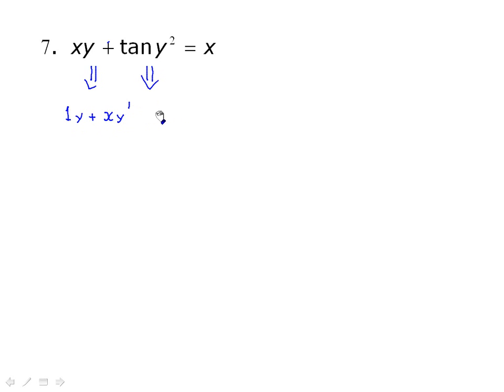So the x stays the way it is, and take the derivative of y, which is y prime. Now the derivative of tan y squared is secant squared y squared. And then times the derivative of the inner, which is 2y y prime. And then that's equal to the derivative of x, which is 1.